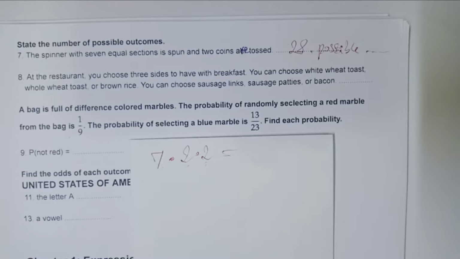Number 8. At the restaurant, you choose 3 sides to have with breakfast. Okay, you can choose white toast, whole wheat toast, or brown rice. You can choose sausage links, sausage patties, or bacon. All right. So what do you think the possible outcome of that one is? Can you guess?